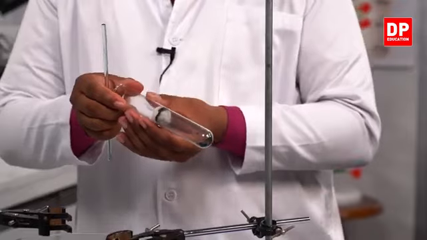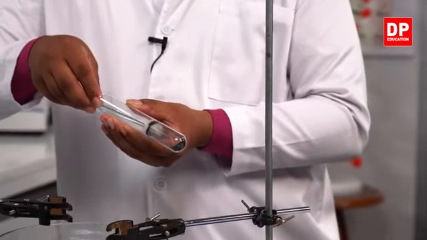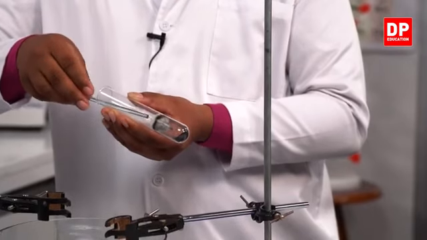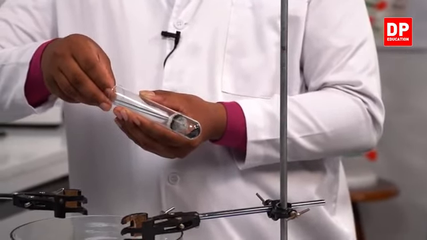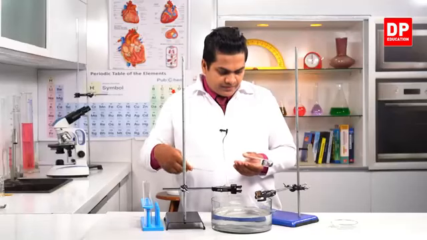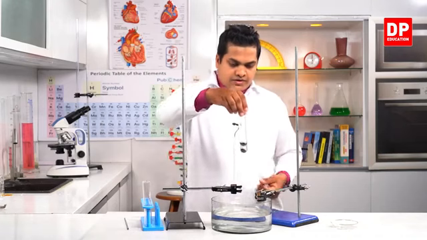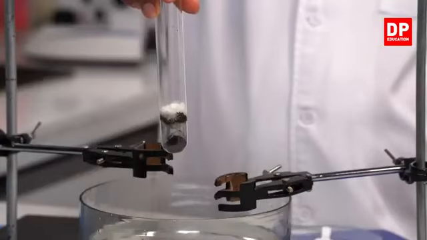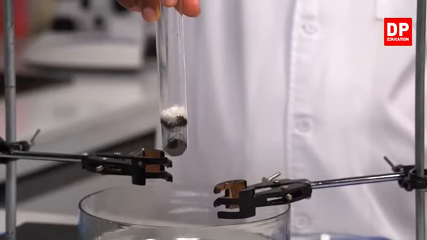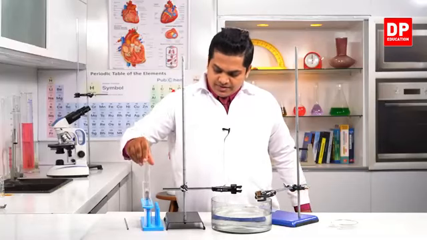So gradually I am inserting this into the boiling tube like this. So this is our first setup. Now I'm going to place it in here.